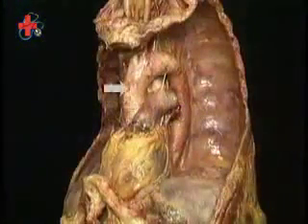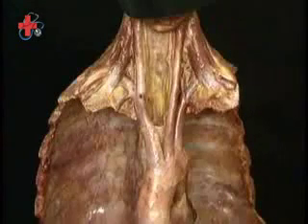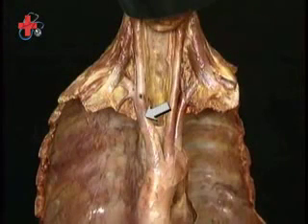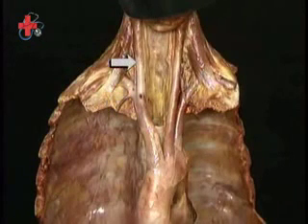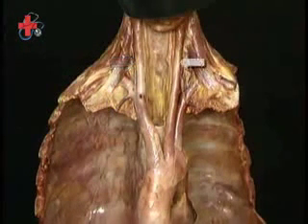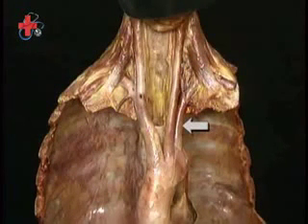Now, let's review what we've seen of the blood vessels and nerves of the thorax. Here's the ascending aorta, the arch of the aorta, and the descending aorta. Here's the brachiocephalic artery, the right subclavian, the right common carotid, the left common carotid, and the left subclavian arteries.